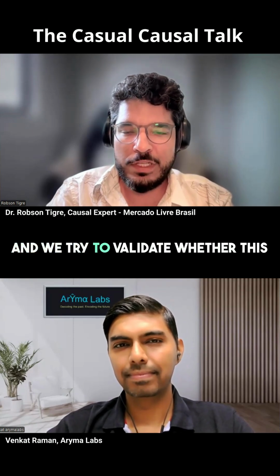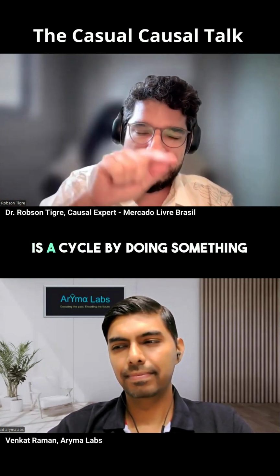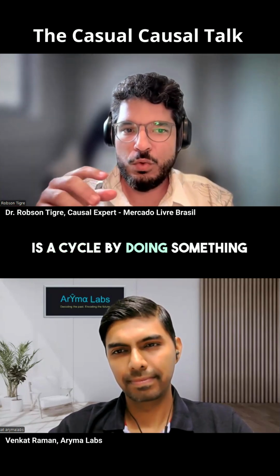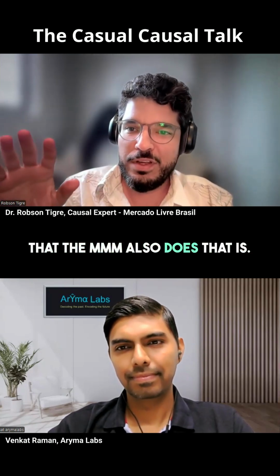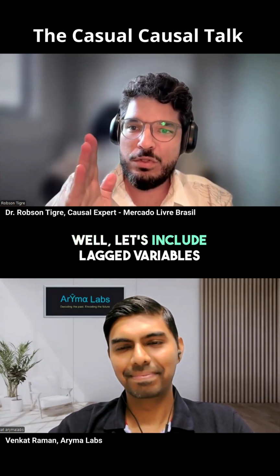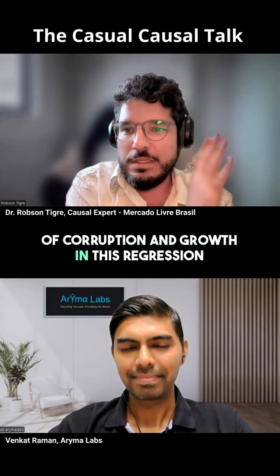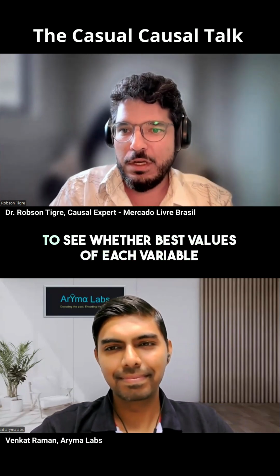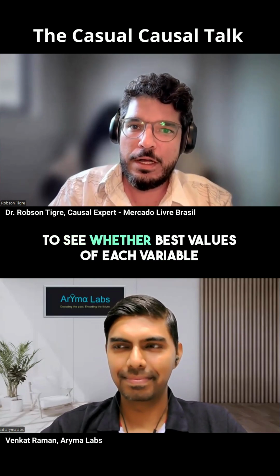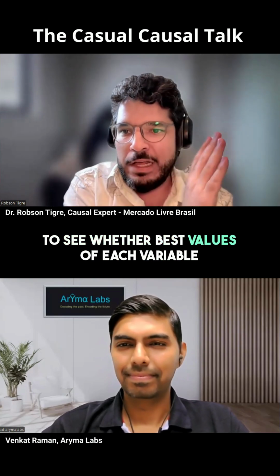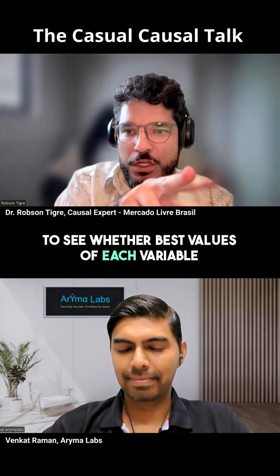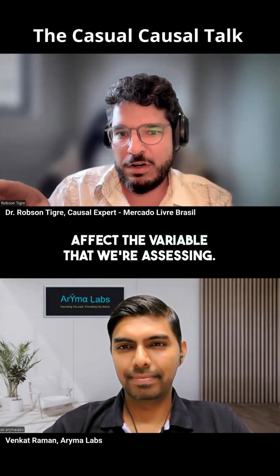And we try to validate whether this is a cycle by doing something that the MMM also does, that is, well, let's include lagged variables of corruption and growth in this regression to see whether past values of each variable affect the variable that we're assessing.